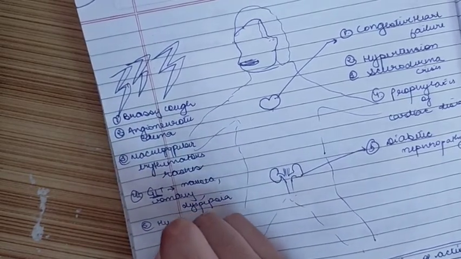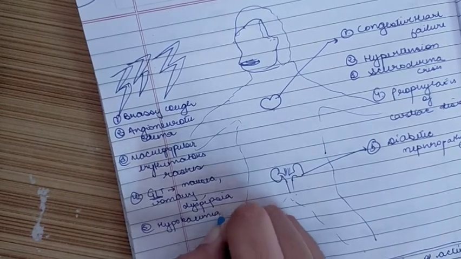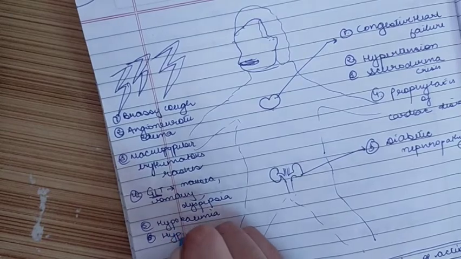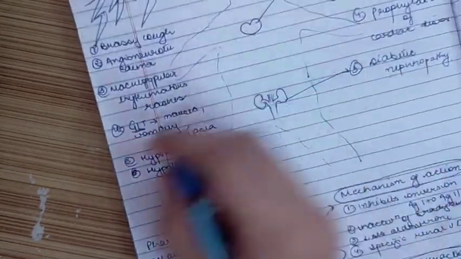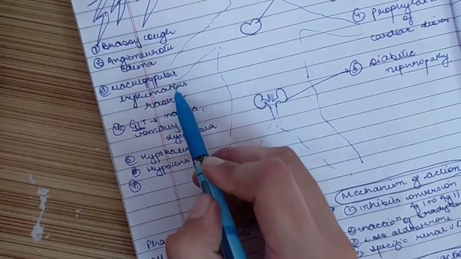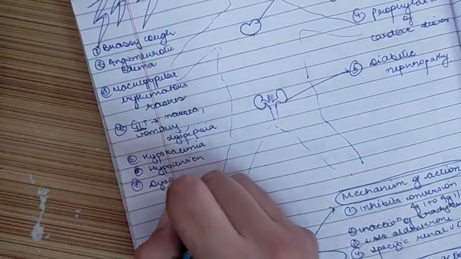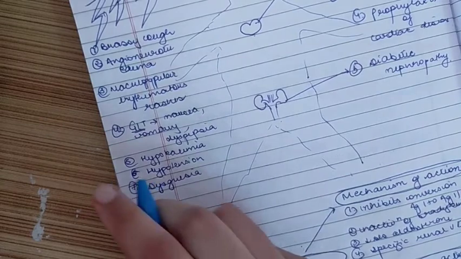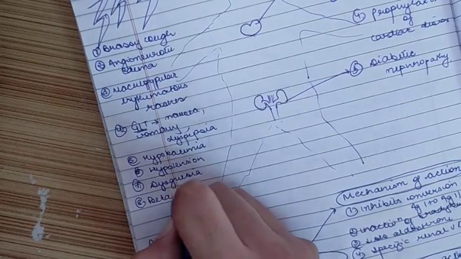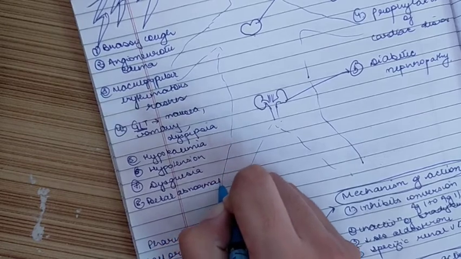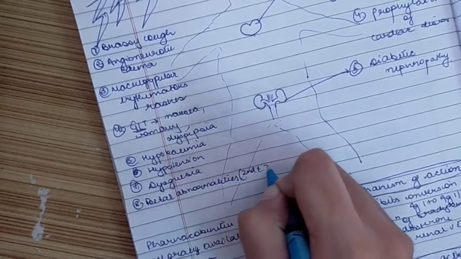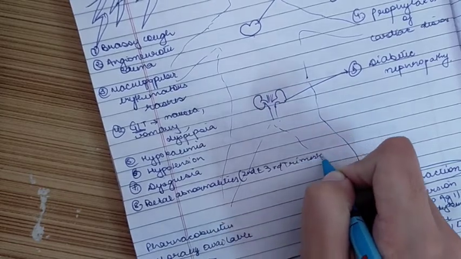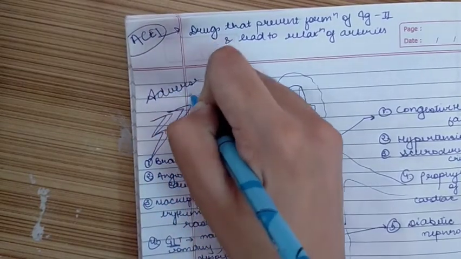You can get hypokalemia. We can see hypotension. We can also see along with it dysgeusia. Then if it is administered in the second or third trimester of pregnancy, we can see certain fetal abnormalities as well. Fetal abnormalities, second and third trimester maladies. These are the adverse effects.